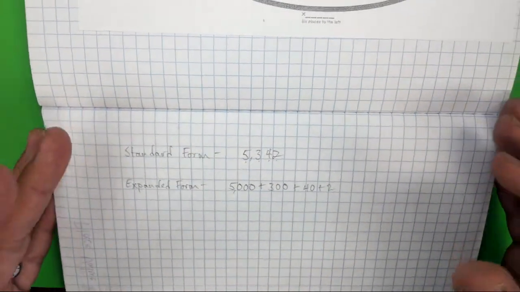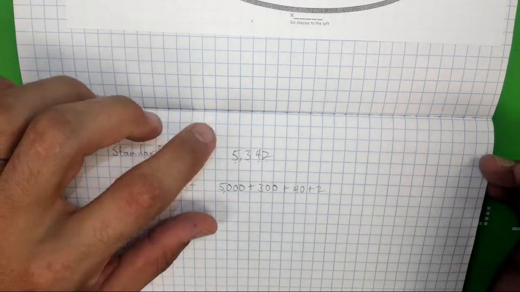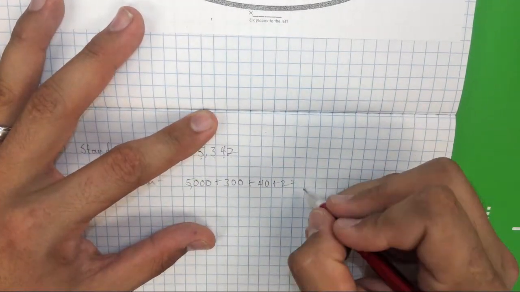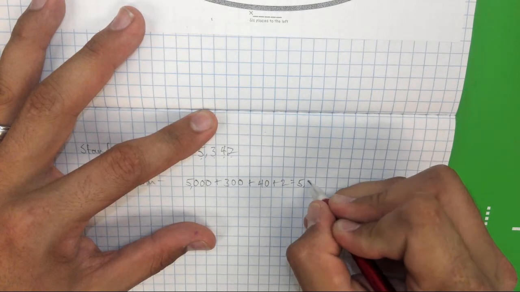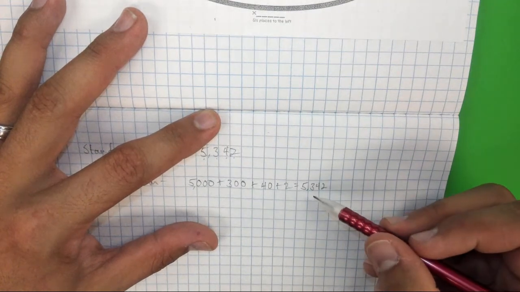And I always tell the kids, a number sentence isn't complete without the equal sign, just like a regular sentence is not complete without a period. So I like to include the equal sign and the number written again in standard form, 5,342. Oh, and this is important. I forgot to mention this.